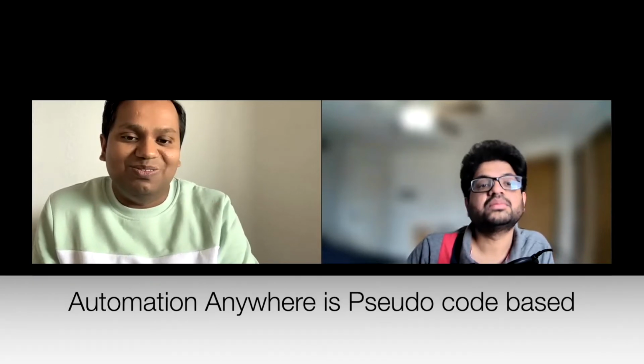And Automation Anywhere also follows the same path. It's kind of pseudo code. If you remember the old days, we were writing pseudo code, so it's the same design format.